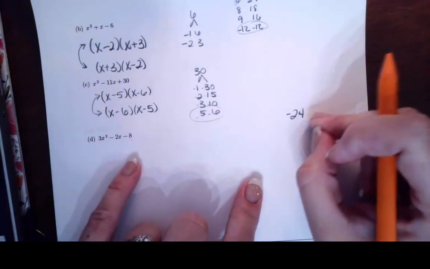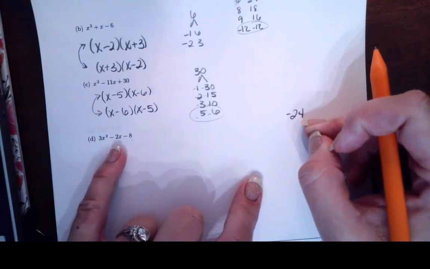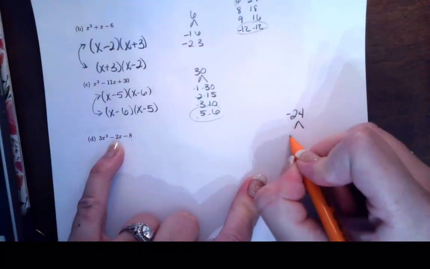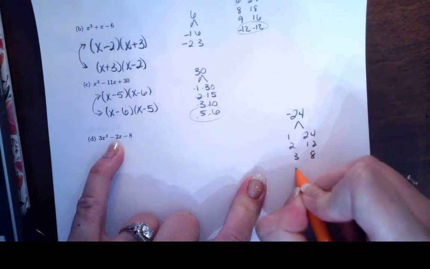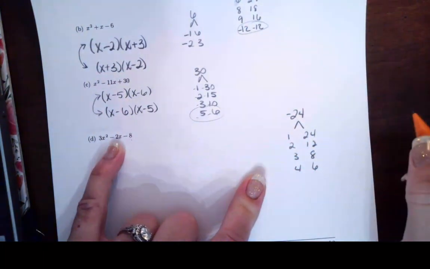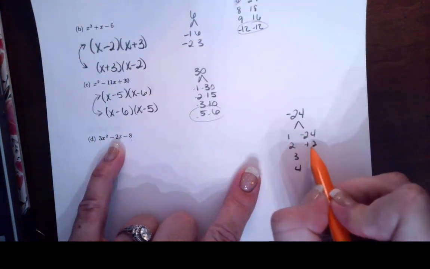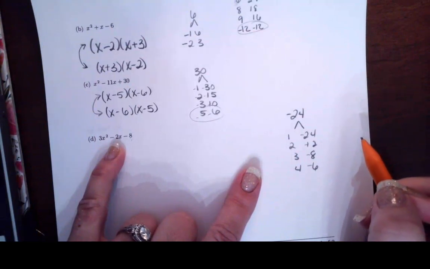So I need two factors of negative 24, my signs are different, that will add up to a negative 2, which means the larger number of the pair will be negative. Okay, so I've got a 1 and a 24, a 2 and a 12, a 3 and an 8, a 4 and a 6. Okay, so the larger number of the pair will be negative. Now I just need to know which set gives me the negative 2.